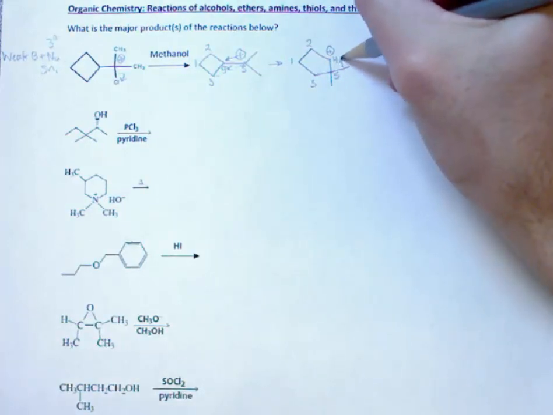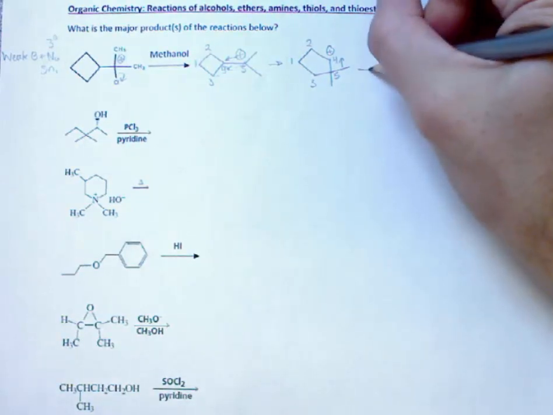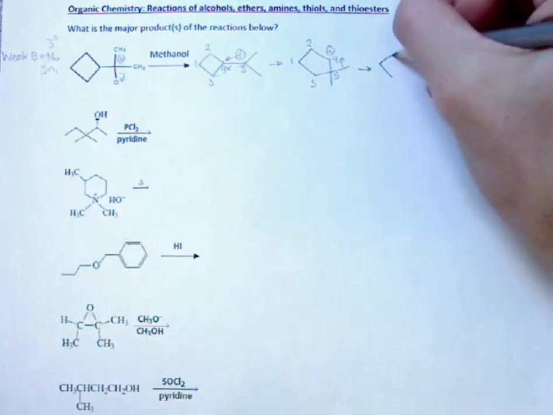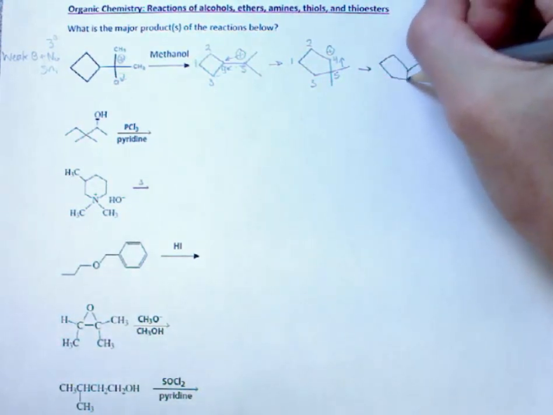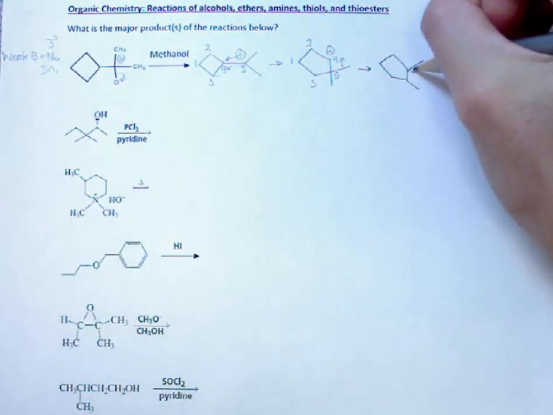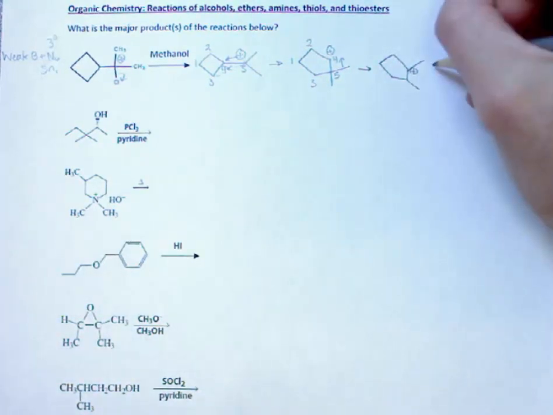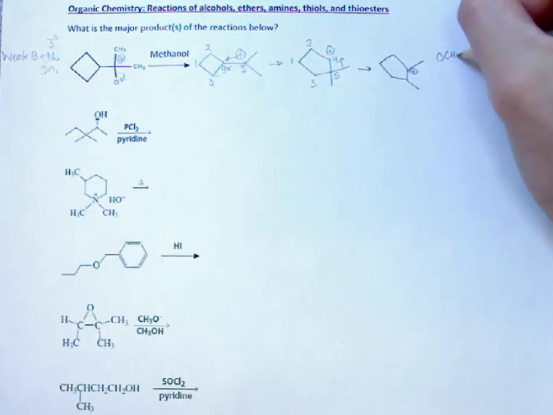Next, we can do a methyl shift to turn the carbocation into a tertiary one. And now we can attack with our nucleophile.